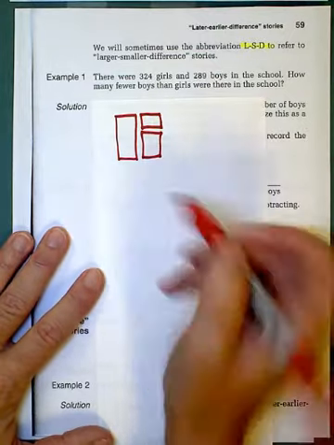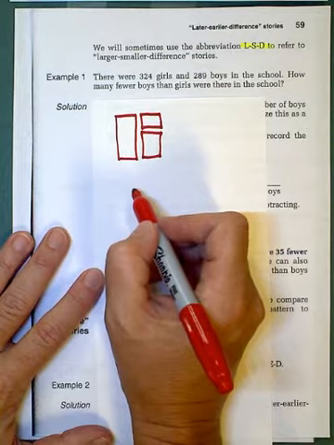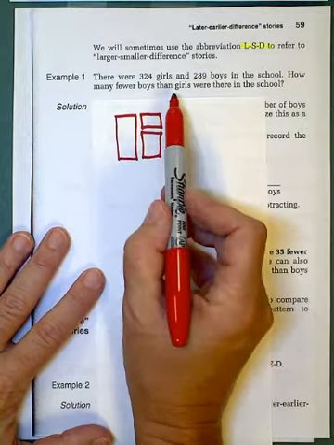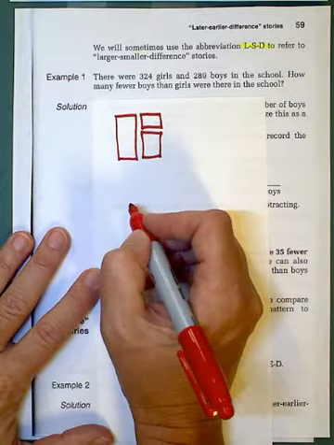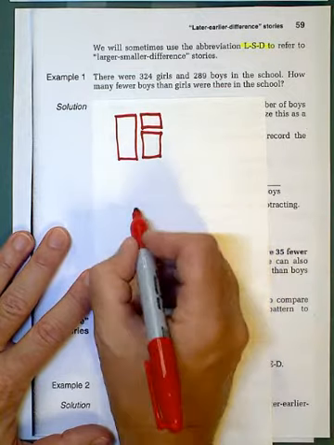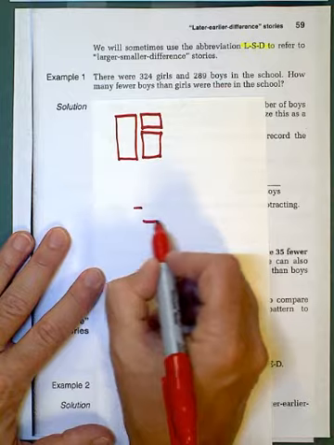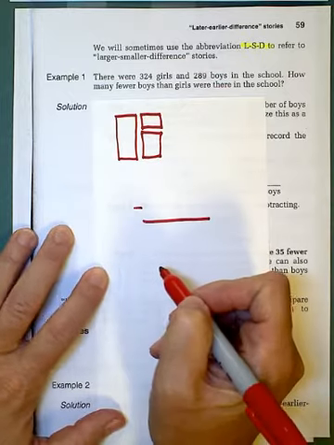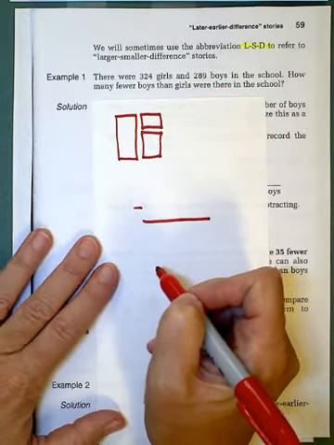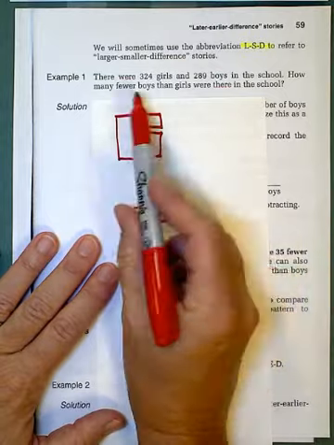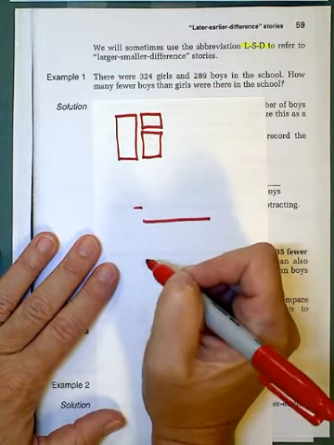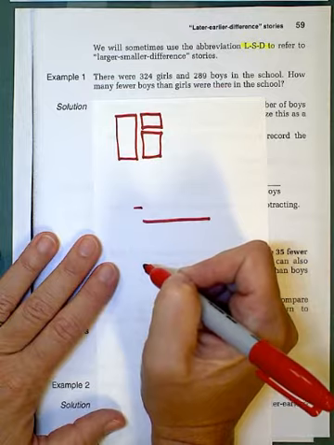The first step in solving any story problem is to recognize the plot, the pattern. And this is a larger, smaller difference pattern. That means it has a subtraction equation. Then step 2 is to write the equation with all of the information we know before we go on and solve.